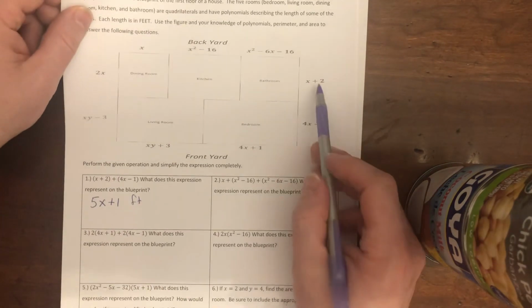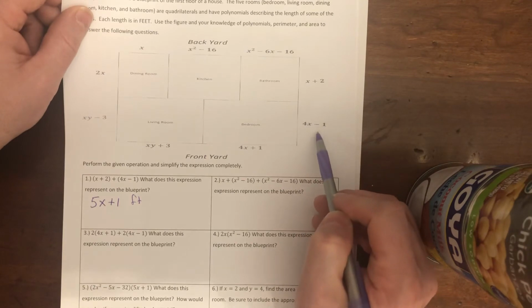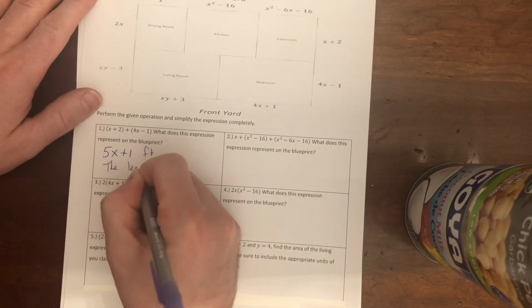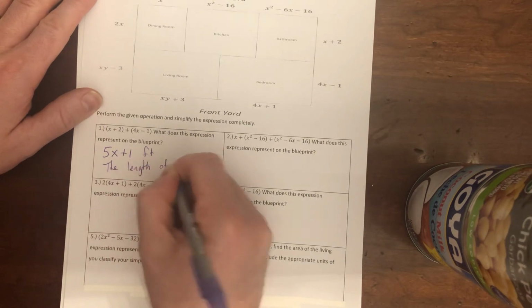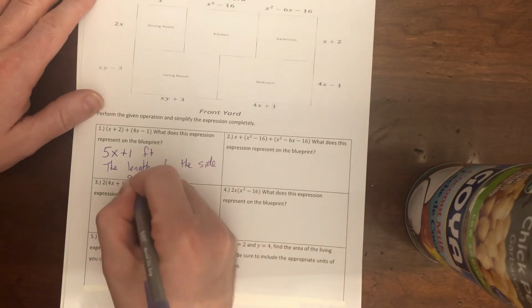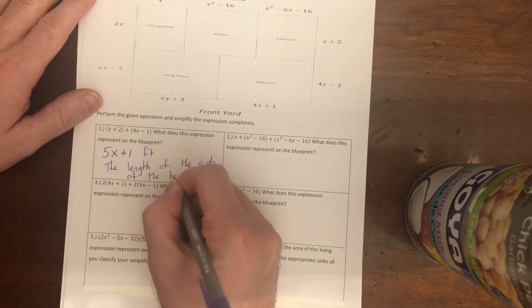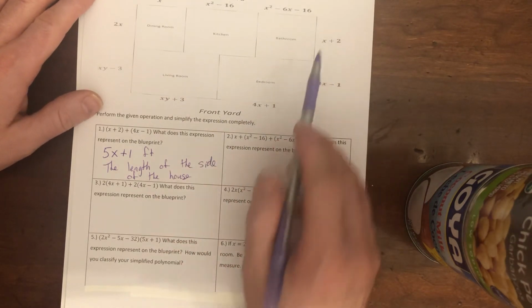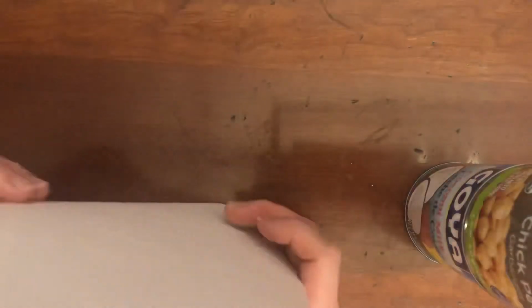If we look where x plus 2 and 4x minus 1 are, this would be the length of the side of the house. This is the backyard, this is the front yard, and that's just the side of the house.